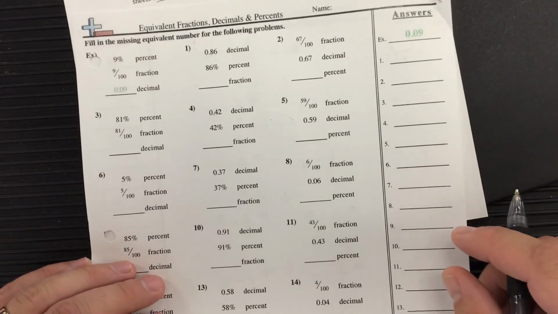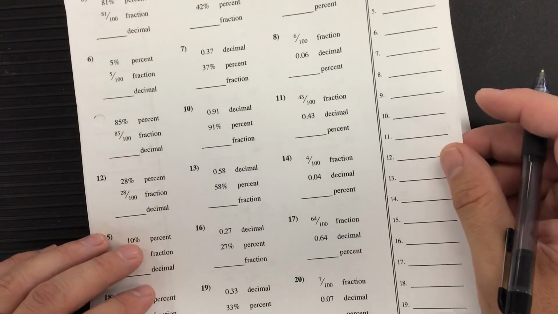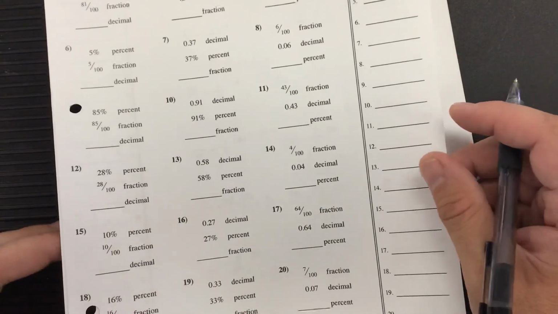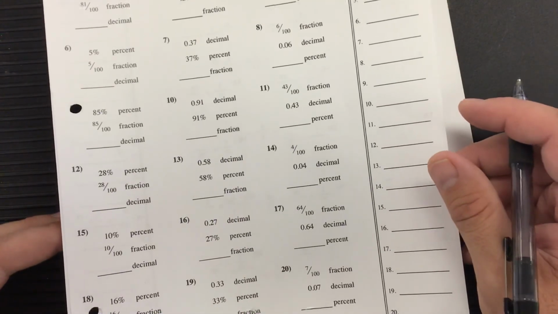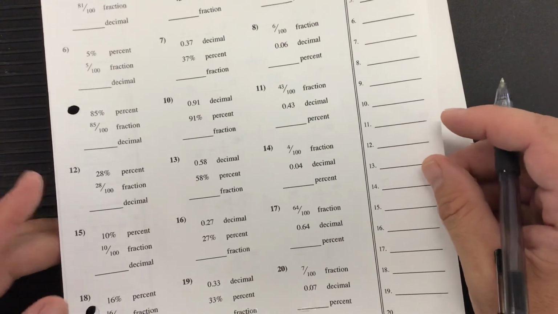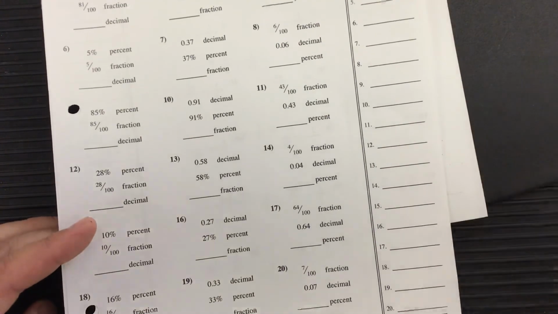Last page. Any questions on any of those? All right, so your assignment is to do your 5, whatever ones you pick, on each page. So a total of 20 problems. Don't do all of them. All right, that's due tomorrow.